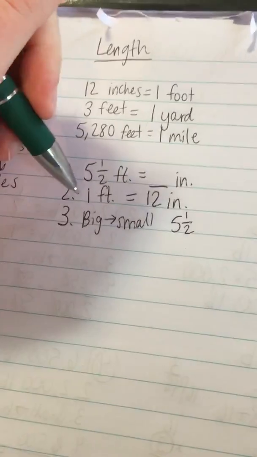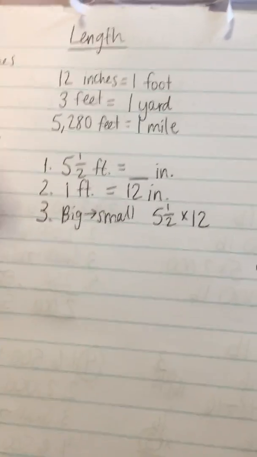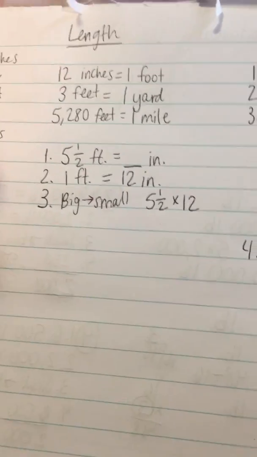Bigger to smaller means multiply. So I'm going to multiply 5.5, remember we're not going to use the 1, times 12, okay? So I have to remember what I know about multiplying fractions. Do you remember the times plus? I'm going to do 2 times 5 equals 10 plus 1 equals 11.